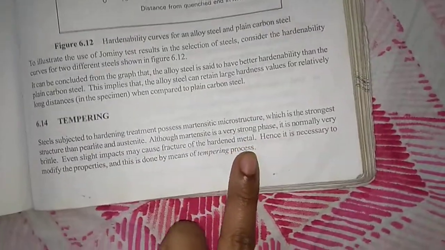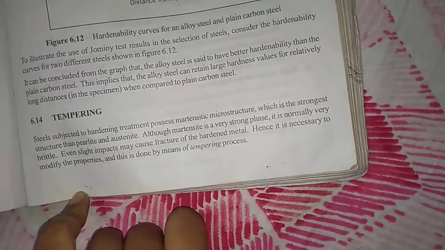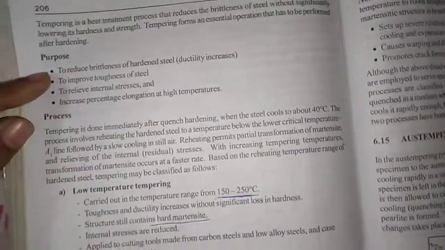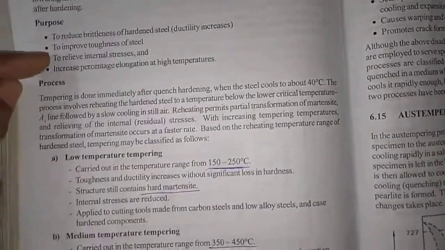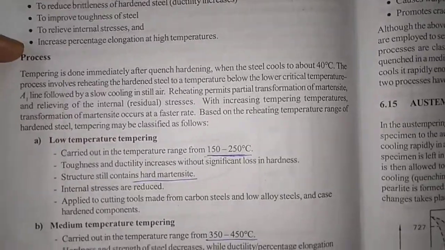That is why it is very much necessary to modify those properties, and that modification, the further continuation of the hardened steel, is the tempering process. So the purpose is mainly reducing the brittleness in the hardened steel, relieving the internal stress, and increasing the percentage elongation, everything with respect to hardened steel.